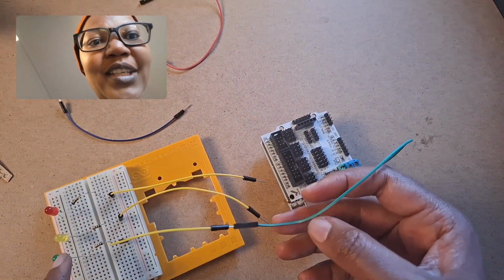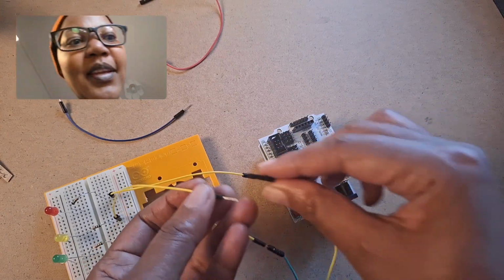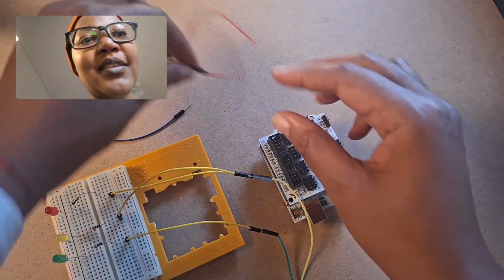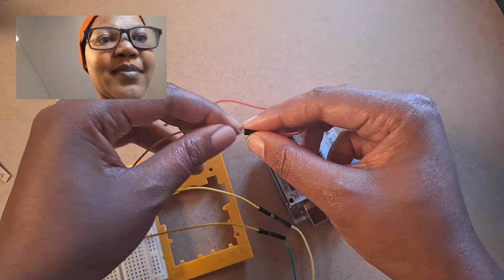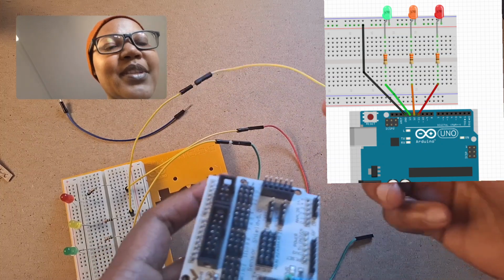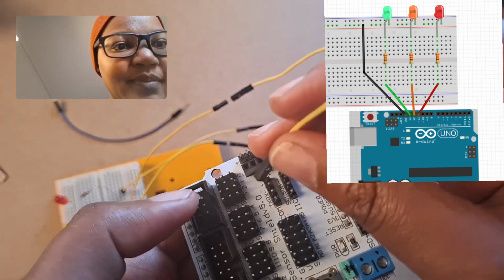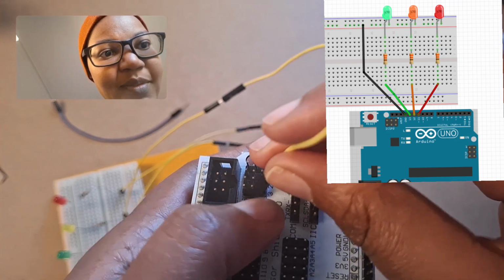Green and green, yellow and yellow, and then red with red. The yellow one, let's put it at pin 3. The S, the signal.